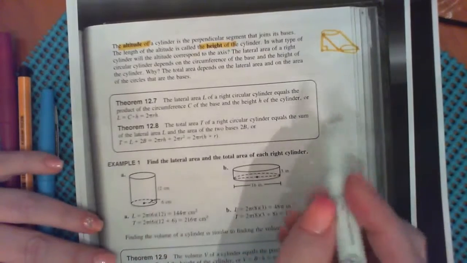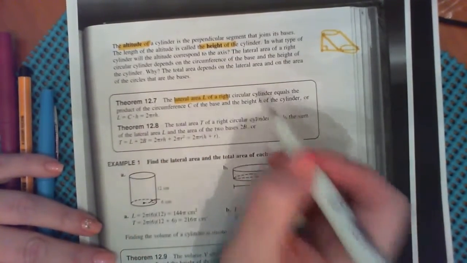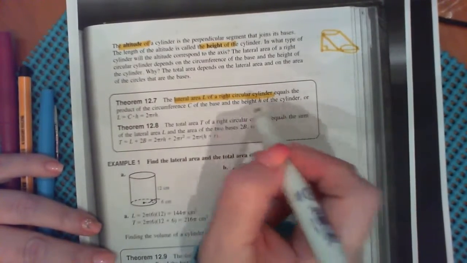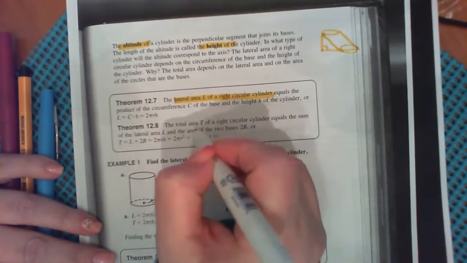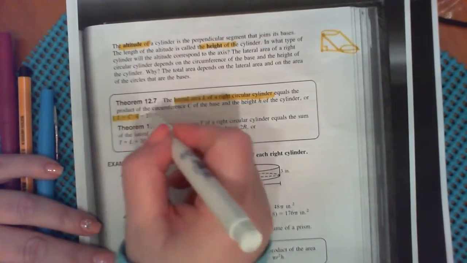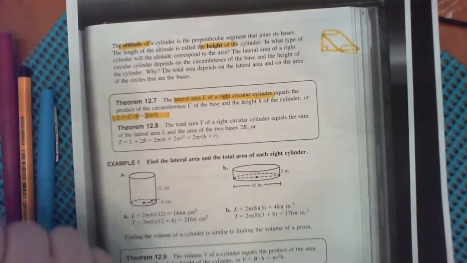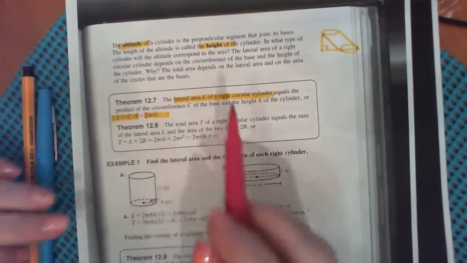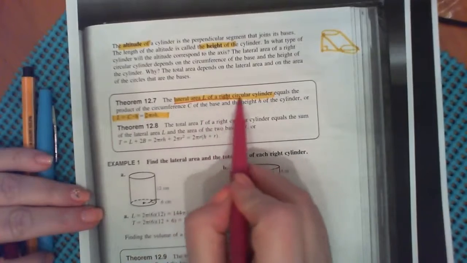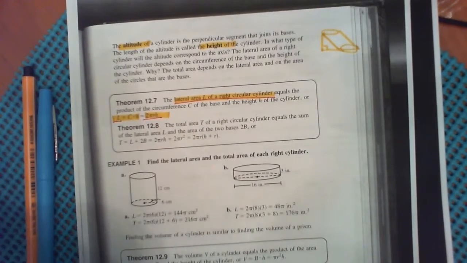Okay, then they jump into the formulas. The lateral area, L, of a right circular cylinder equals the product of the circumference times the height, or 2 pi r h. So L equals 2 pi r h, because that's more convenient, the circumference.